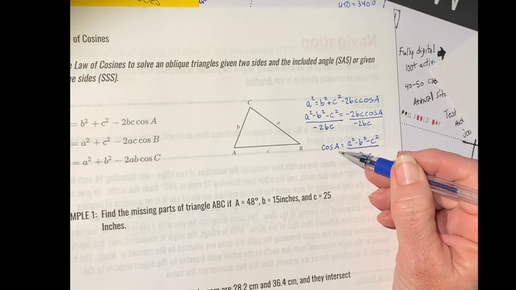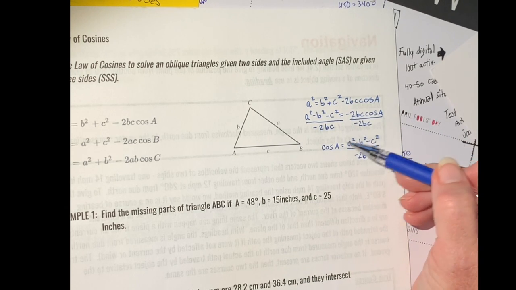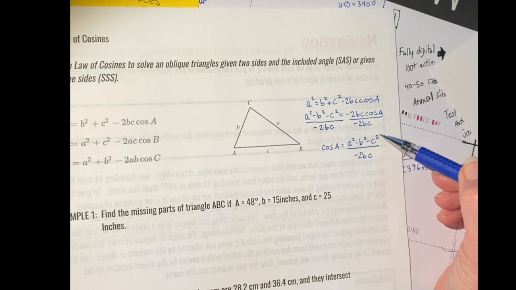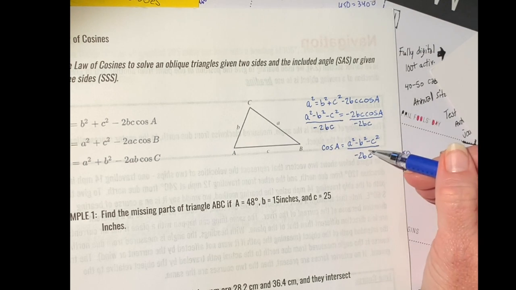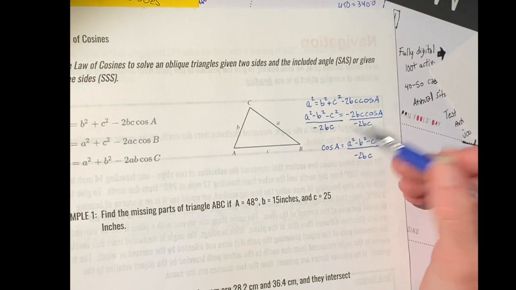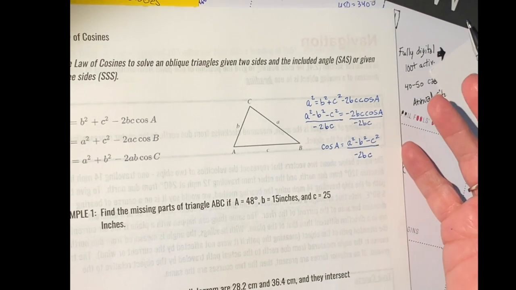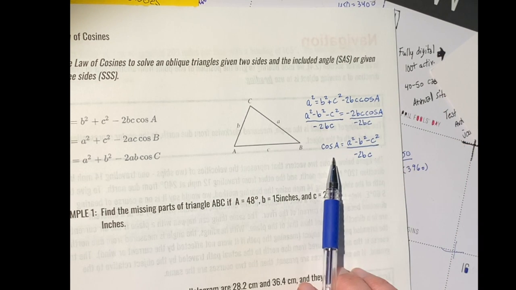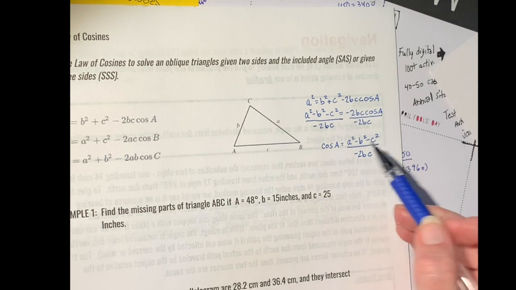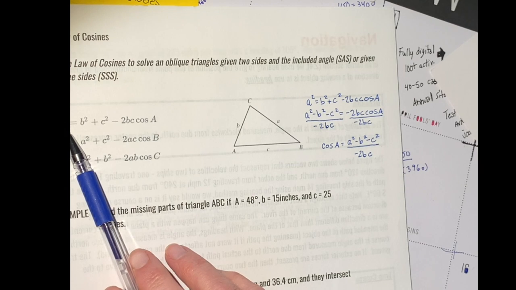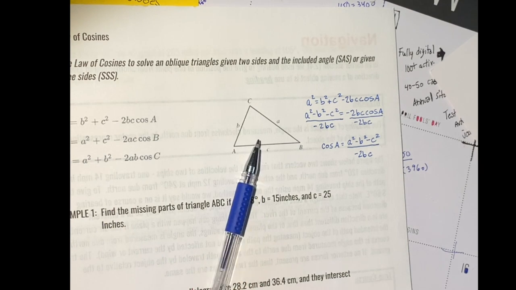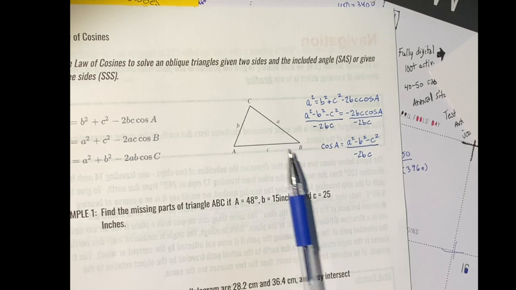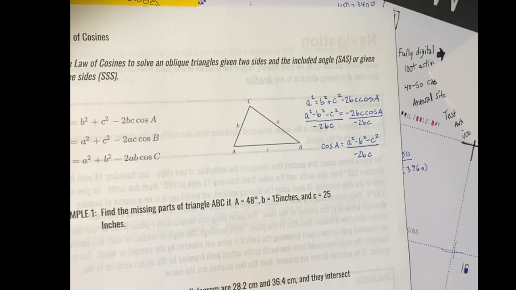And then, of course, to go ahead and find angle A, you would have to take the inverse cosine. Remember that this number right here would have to be less than 1 because cosine can't be greater than 1, because basically if it is, the adjacent side is longer than the hypotenuse, and that can't be true. Okay, so again, if you're solving for a side, you'd want to use one of these. If you're solving for the angle, you would want to use it in this form. Okay. All right, let's go on into example 1.